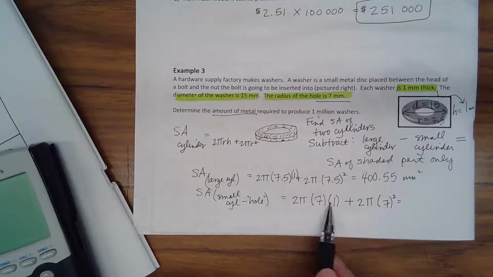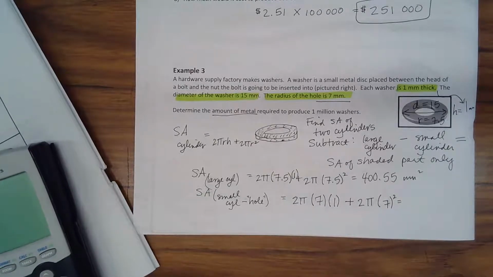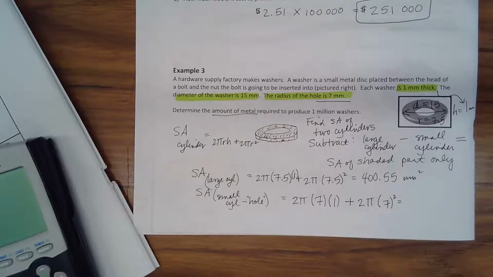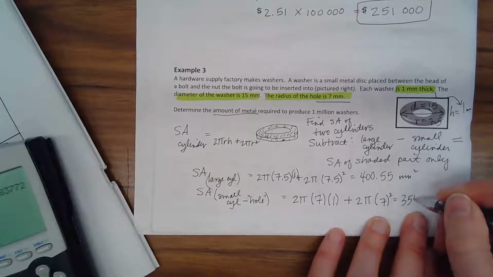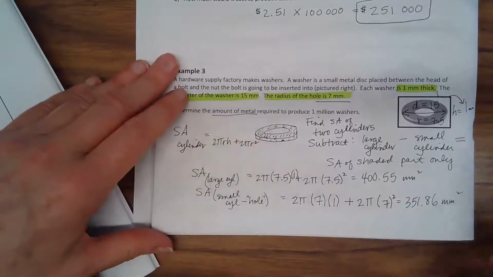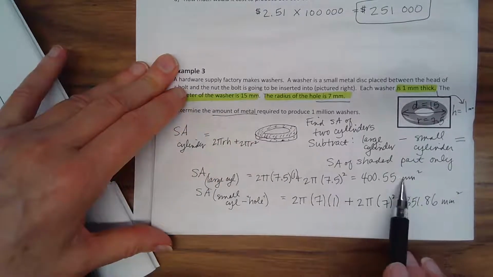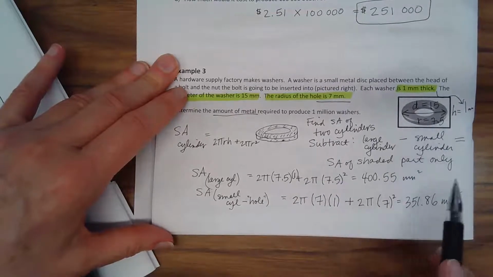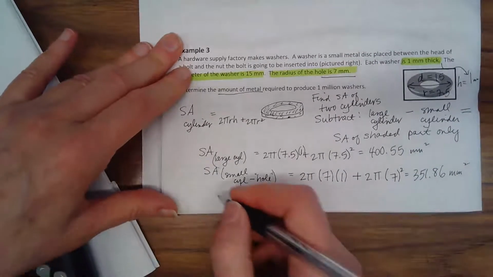It's just slightly smaller, right? And I get 351.86 millimeters squared. So this is the amount of metal for the whole disc. This is the amount of metal that would have been inside the hole. So I'm going to subtract these.